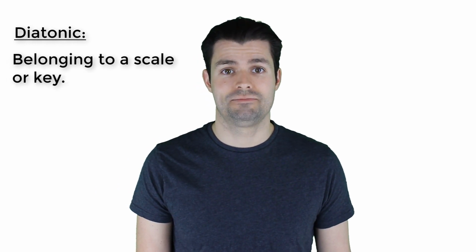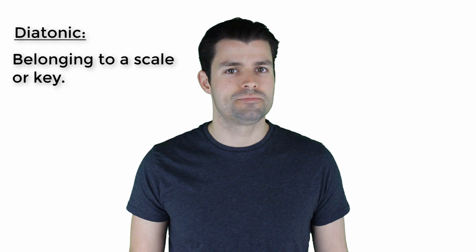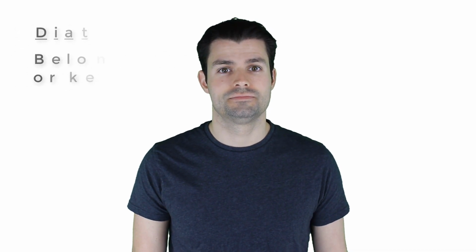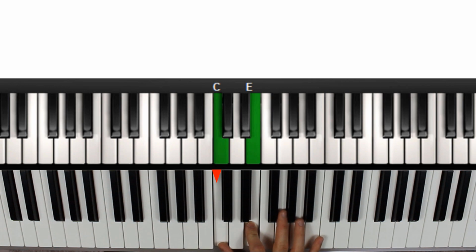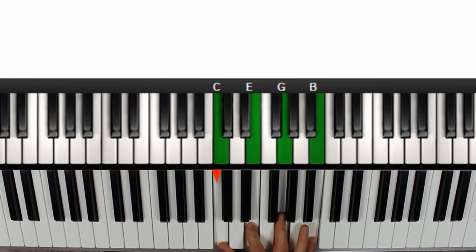Let's start playing some jazzy 7 chords. But first of all, I need to teach you a word. And that word is diatonic. Diatonic means belonging to a scale or key. So remember that word, diatonic. In jazz, 4-part chords are more commonly used as they give a richer and more diverse sound, and are often referred to as 7th chords because they are made up of 1st, 3rd, 5th, and 7th intervals.